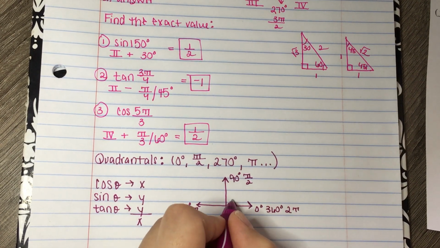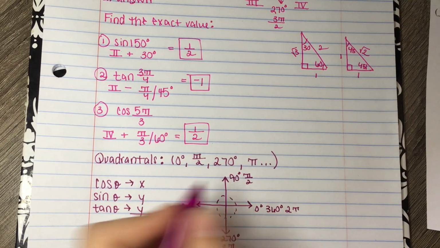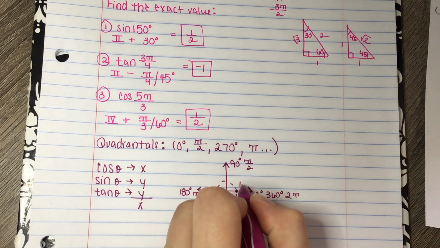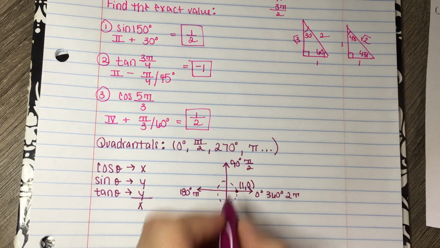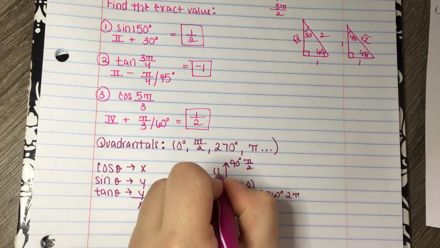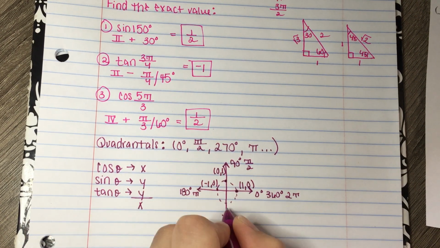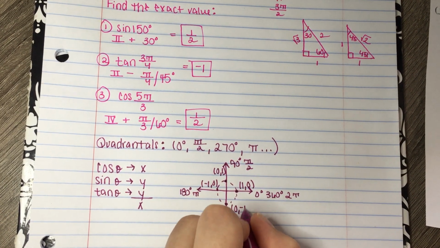And when you have your unit circle, keep in mind a unit circle has radius 1. So this point here at 0 degrees, 360 degrees, and 2 pi is the coordinate point 1, 0. This coordinate point here is 0, 1. This coordinate point here is -1, 0. And this coordinate point here is 0, -1.